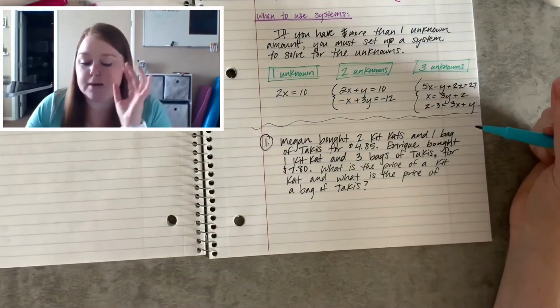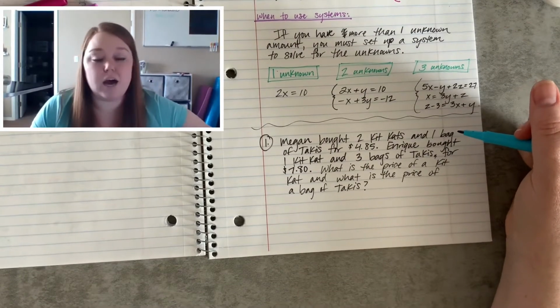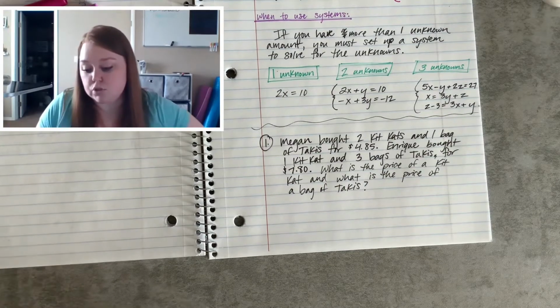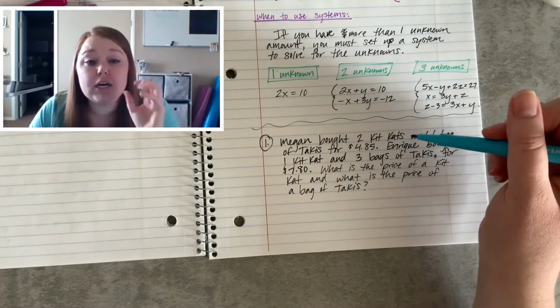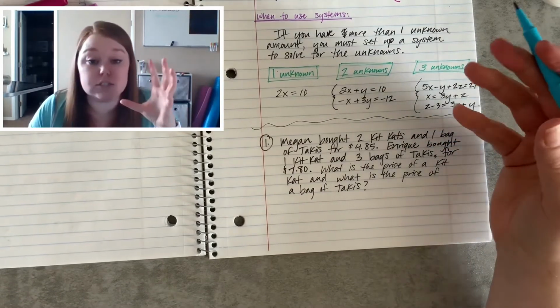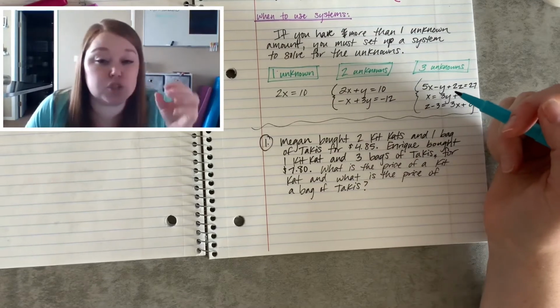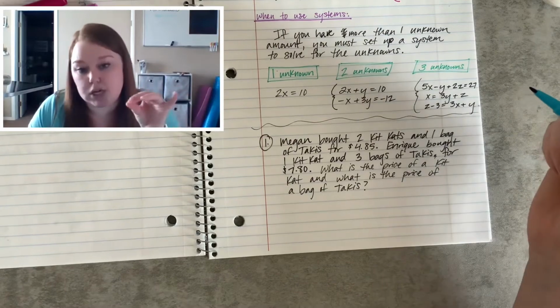Here's my advice. When I'm setting up a system of 2 equations, 2 or more equations, I always look for the total amounts. So in your word problem, you're going to hopefully have 2 amounts in there that are considered totals. So I recommend circling the totals. And then any other thing that's probably important, let's underline.